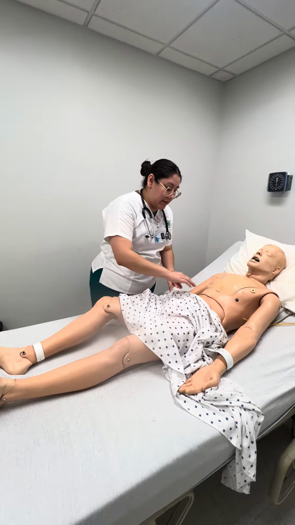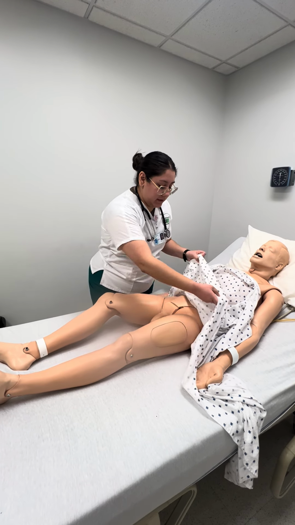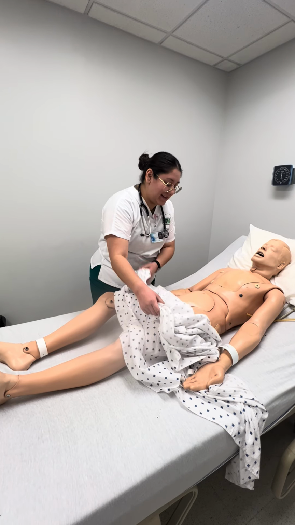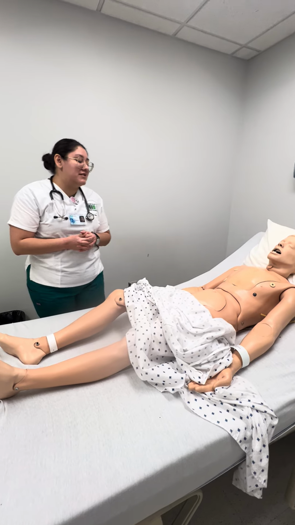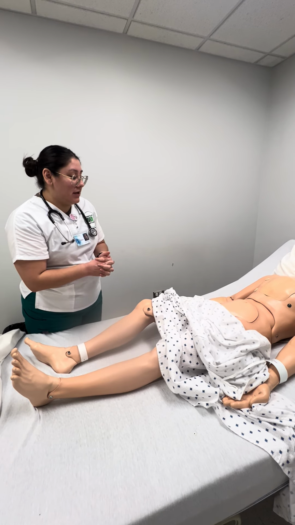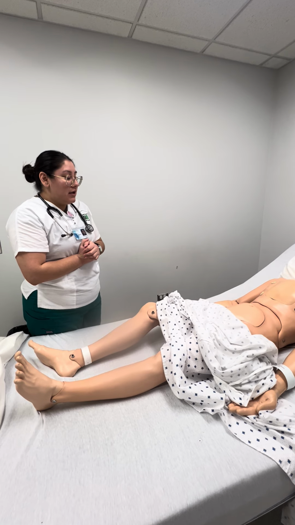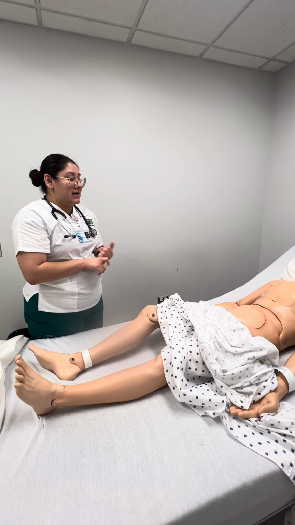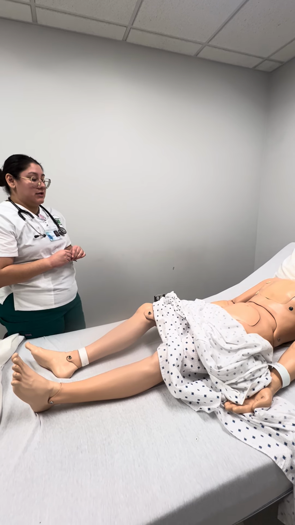I will begin with inspecting the patient's abdomen for pigmentation, contour, and color, evenly distributed on all 4 quadrants, as it is present on my patient. Here we're gonna note any presence of petechiae, striae, bulges, masses, pulsations.